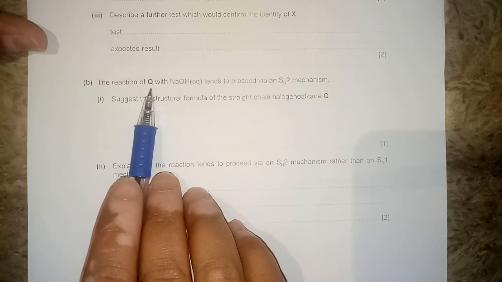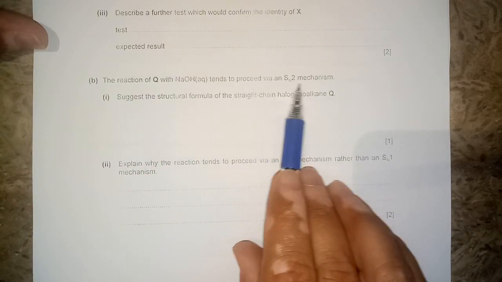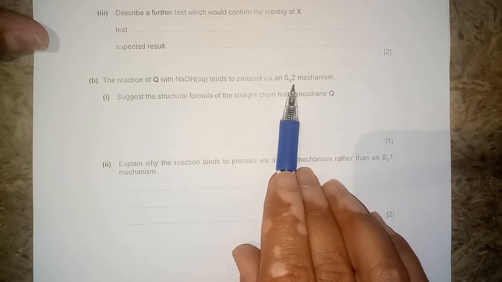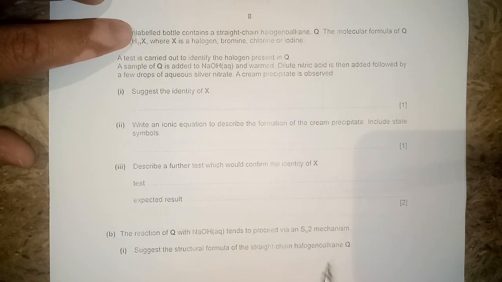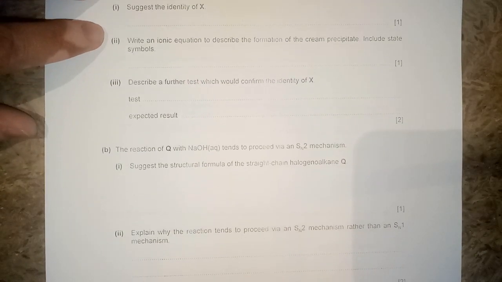Then, the reaction of Q with NaOH tends to proceed via an SN2 mechanism. So it clearly indicates that our halogenoalkane is primary or secondary, as primary and secondary halogenoalkanes proceed through the SN2 mechanism, the nucleophilic substitution bimolecular mechanism.